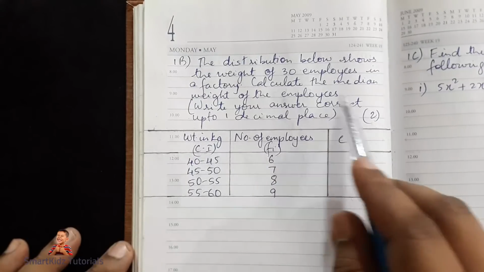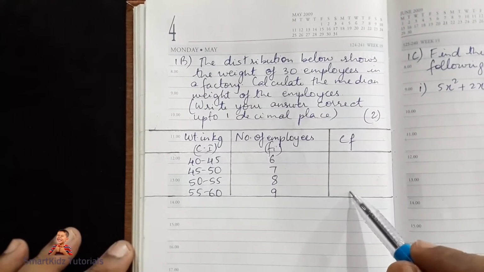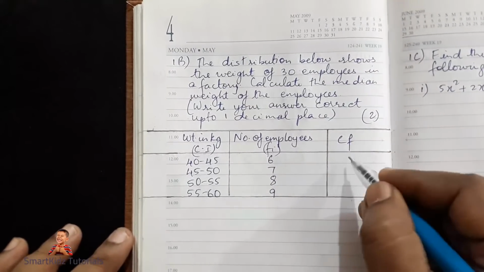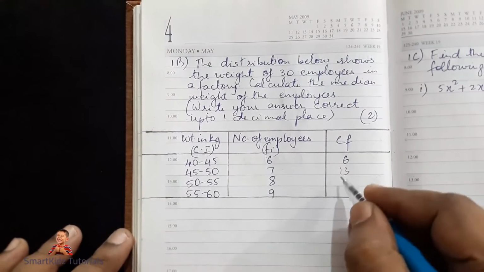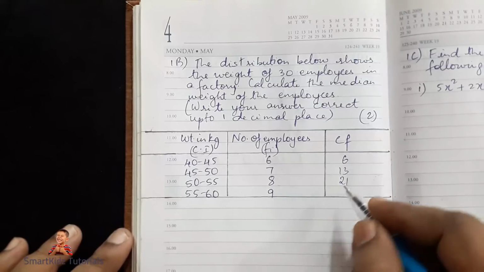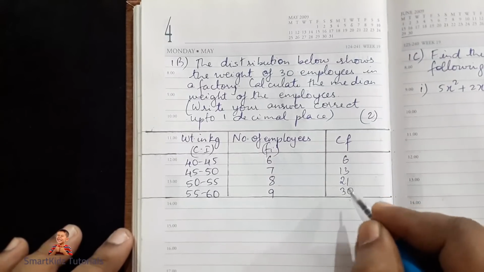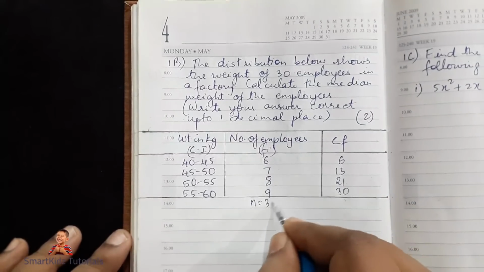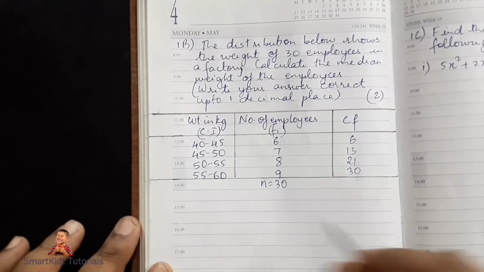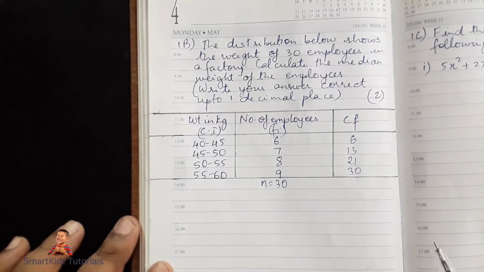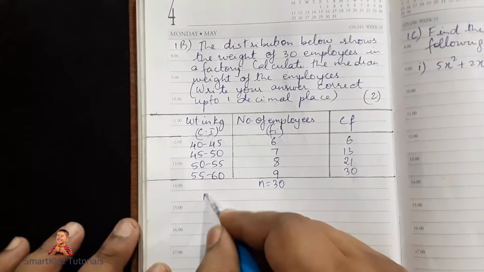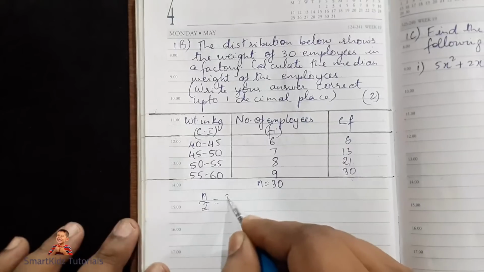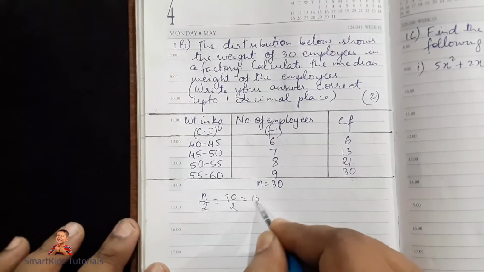In order to find the median, we would have to calculate the cumulative frequency. So that would be 6. Add to that 7, that would be 13. Add 8 to 13, that would be 21. And add 9 to 21, that would be 30. So n here would be 30. Now, in order to find the median class, what we need to see is the value of n by 2. N by 2 is 30 upon 2, which is equal to 15.